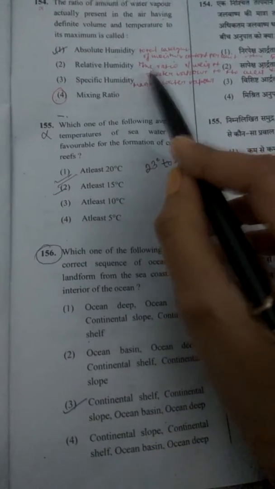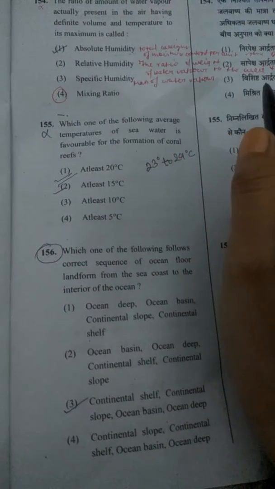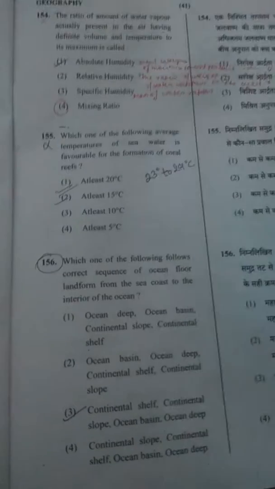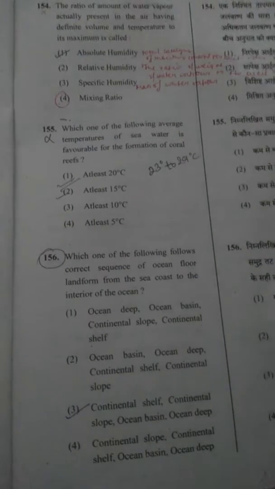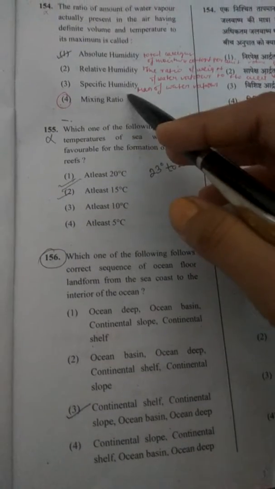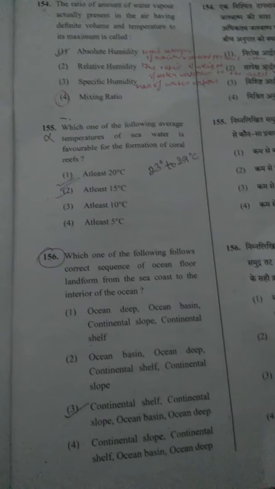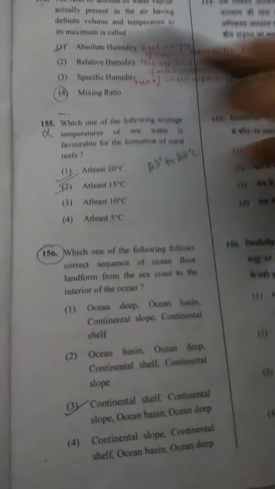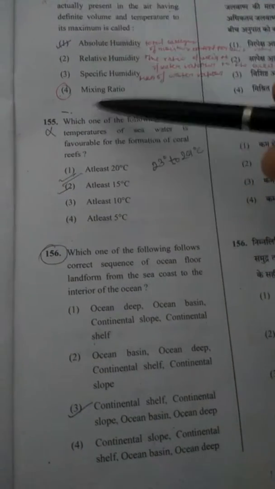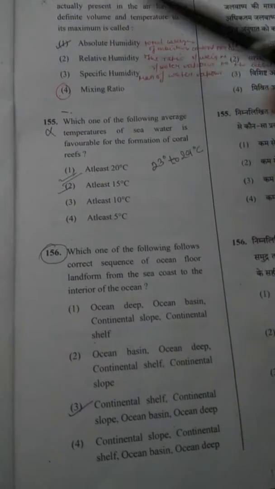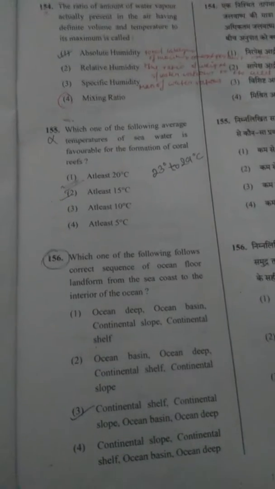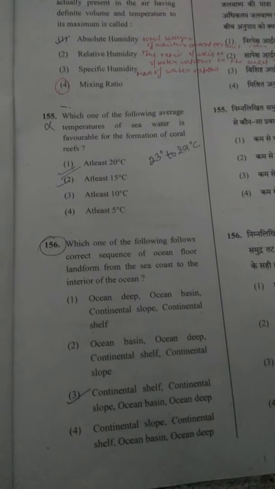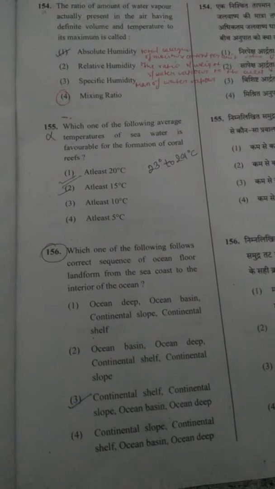Relative humidity, that is the ratio of the weight of the water vapor upon the per unit volume of dry air. Okay. Specific humidity, mass of water vapor. So you just have to remember, you will automatically clear this. And mixing ratio, that is the ratio of the amount of water vapor actually present in the air having definite volume and temperature.